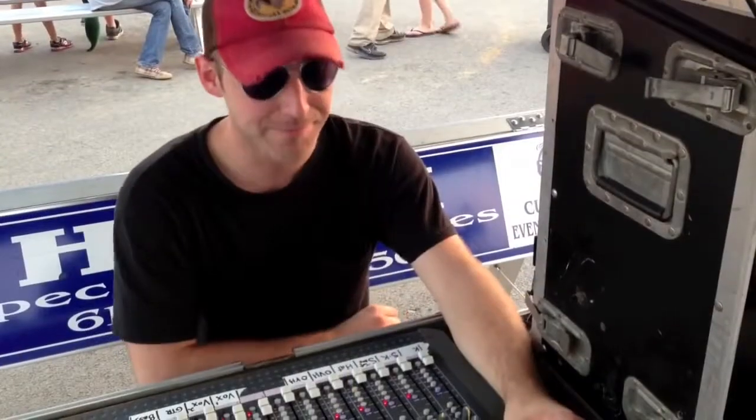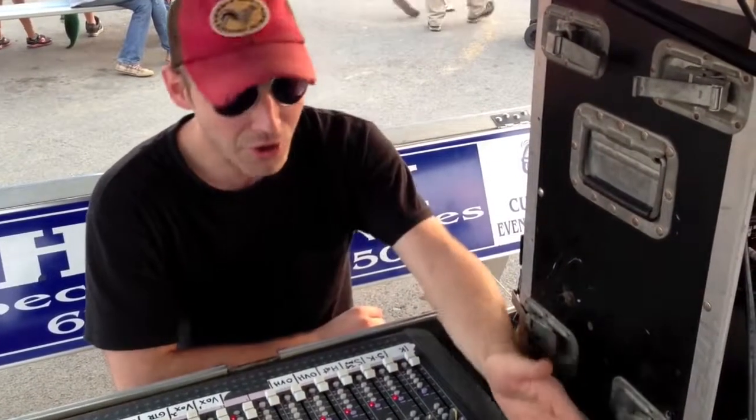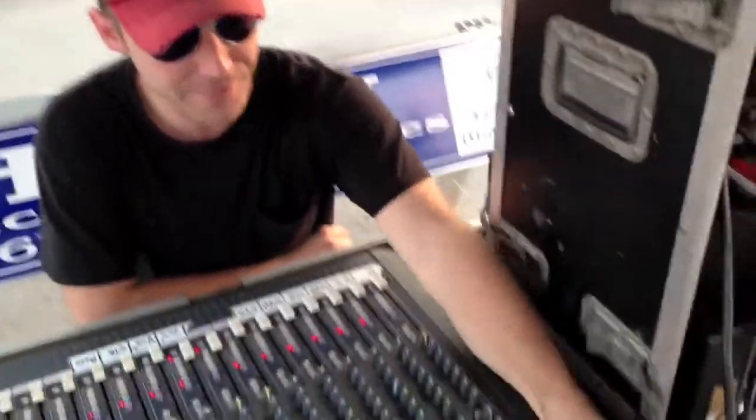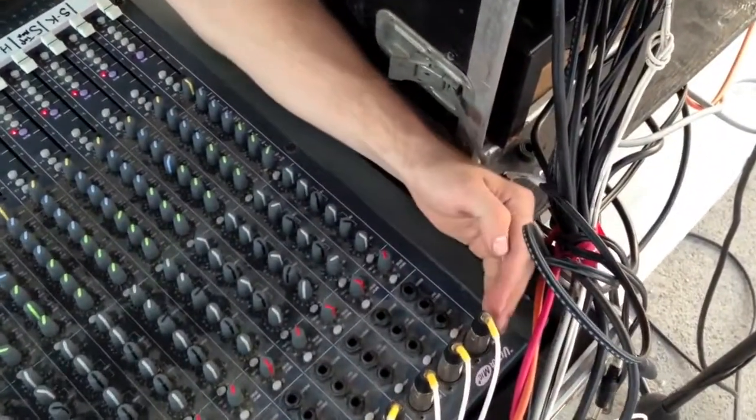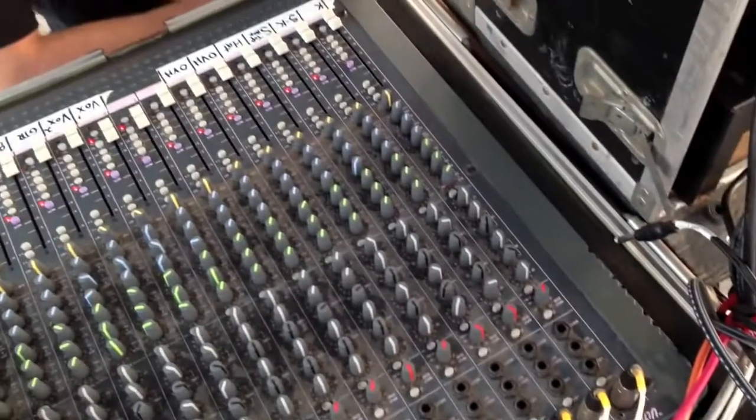All right. What's up, guys? Ben here with a lesson in signal flow on our main soundboard. We just plugged our microphone into the input, and what I'm going to do is outline how that signal flows through the board.